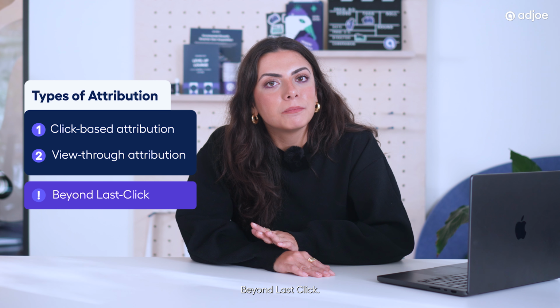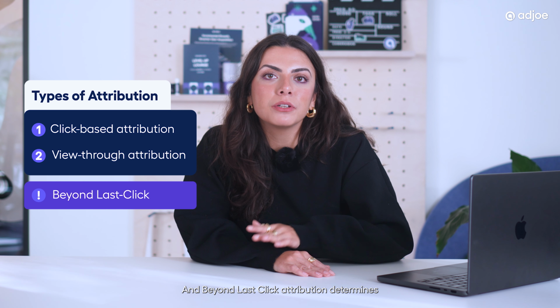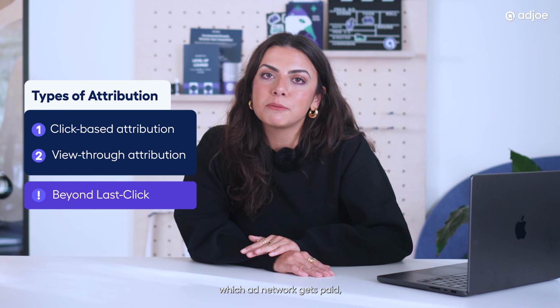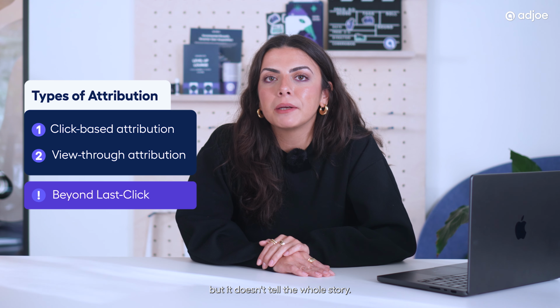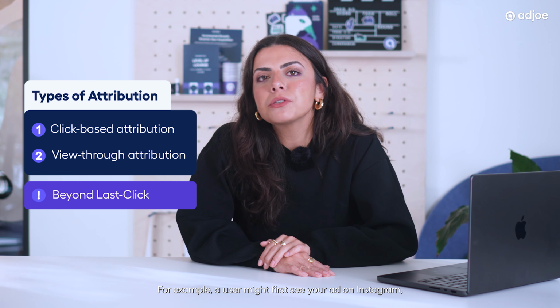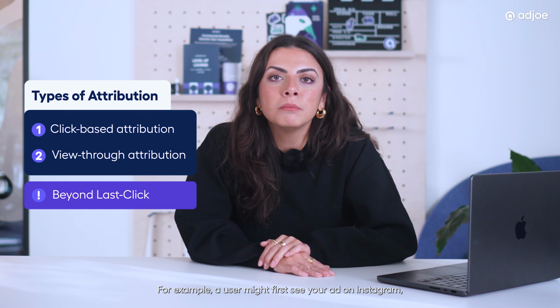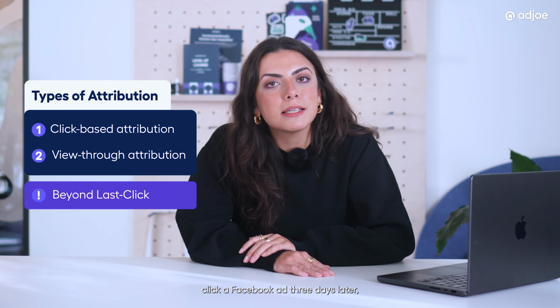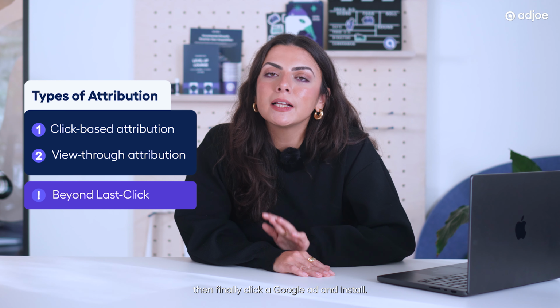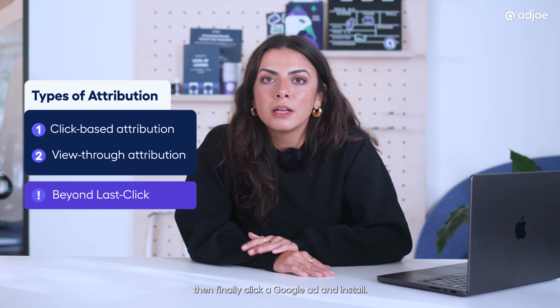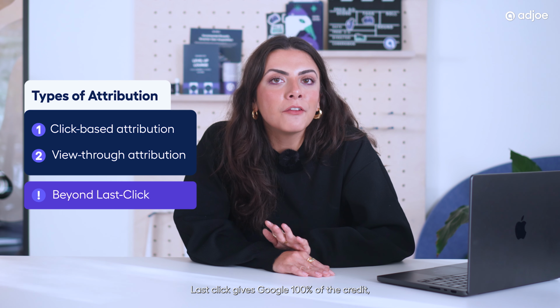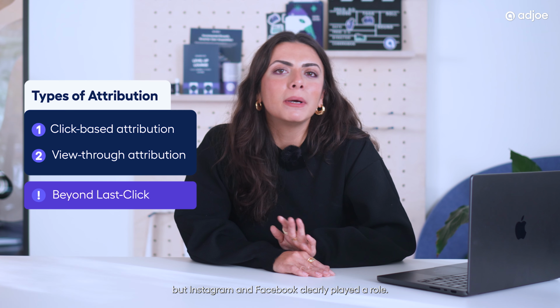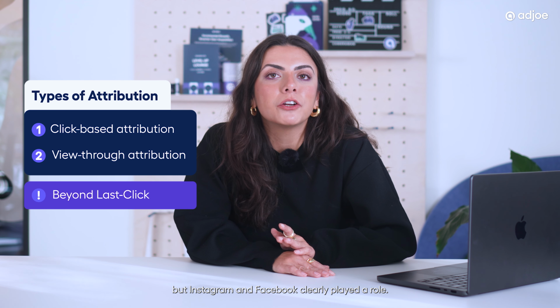Beyond last click. Last click attribution determines which ad network gets paid, but it doesn't tell the whole story. For example, a user might first see your ad on Instagram, click a Facebook ad 3 days later, then finally click a Google ad and install. Last click gives Google 100% of the credit, but Instagram and Facebook clearly played a role.